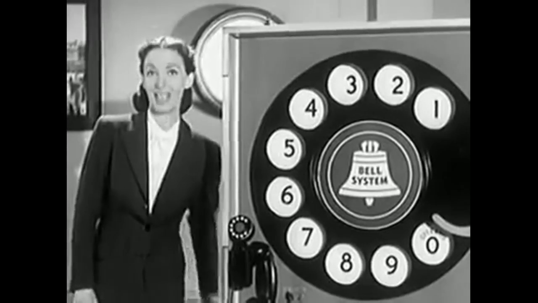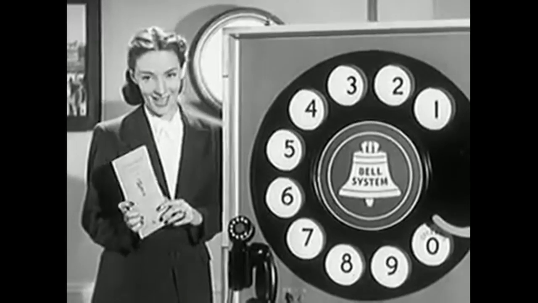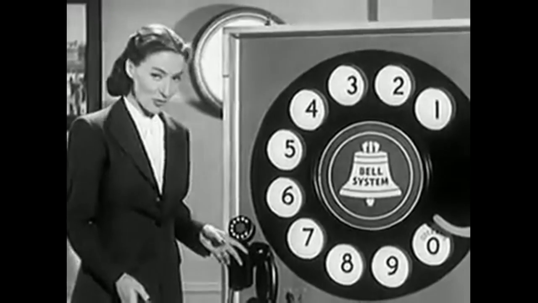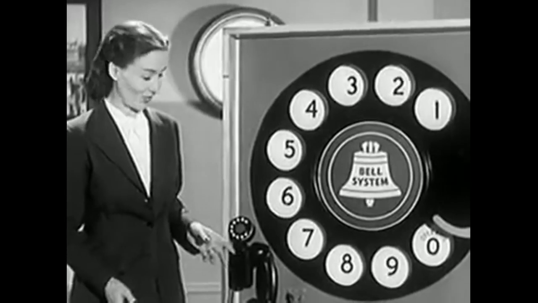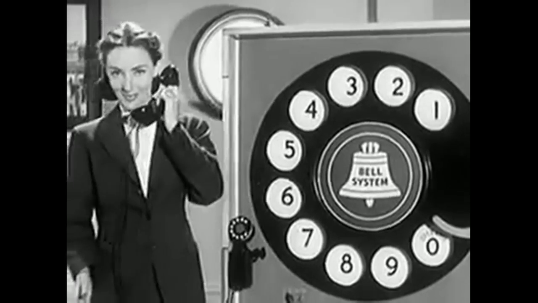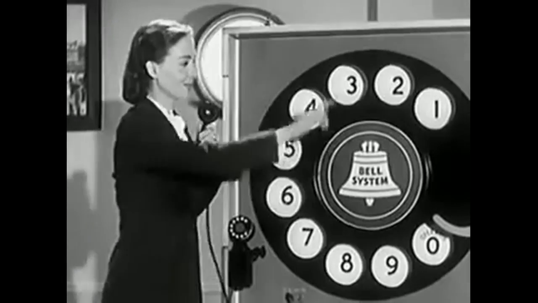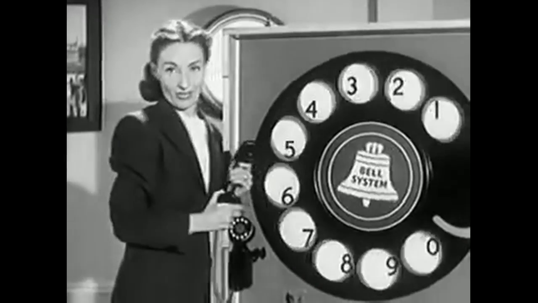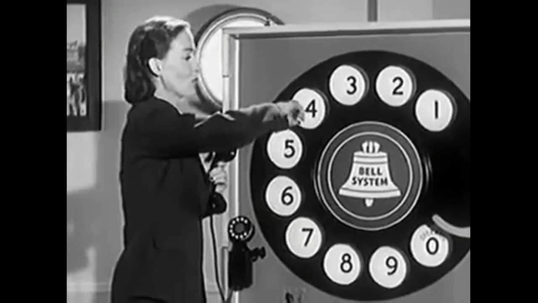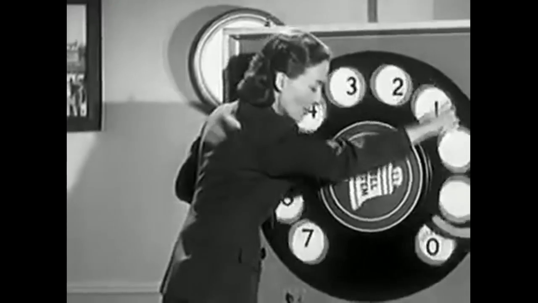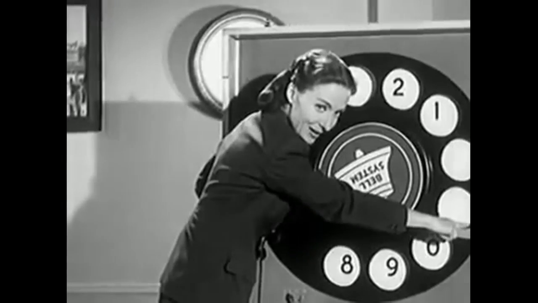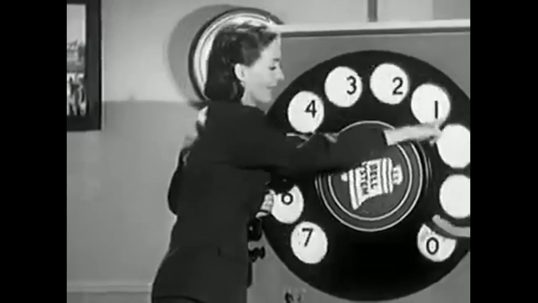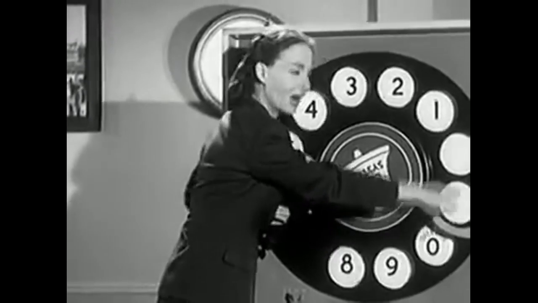look up the number in your new directory. Second, raise your telephone and listen for the dial tone. Third, dial each number carefully, making sure you bring the dial all the way around to the finger stop each time. Then let go. Don't try to hurry it back.